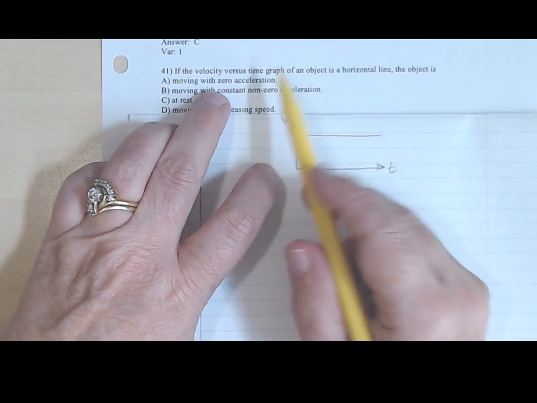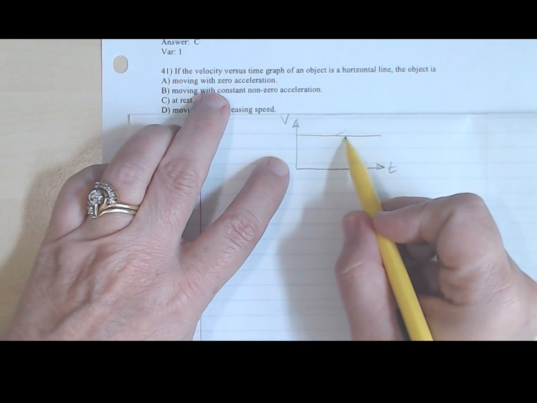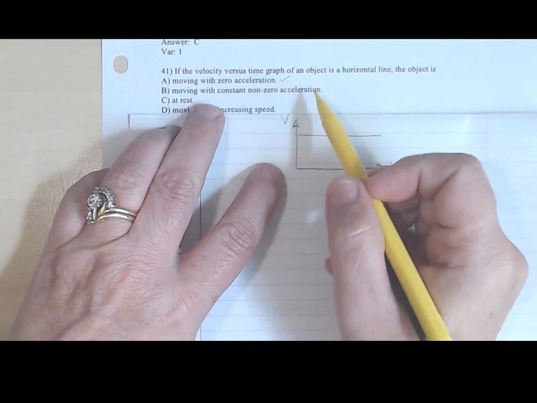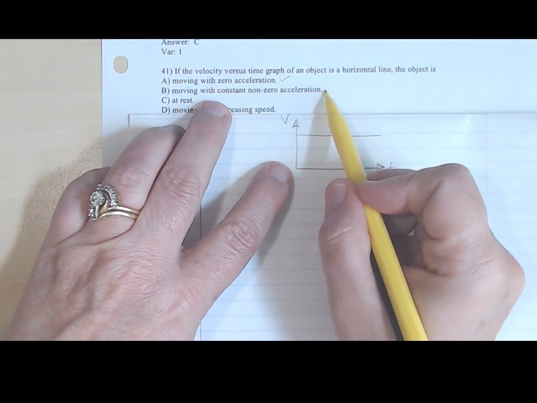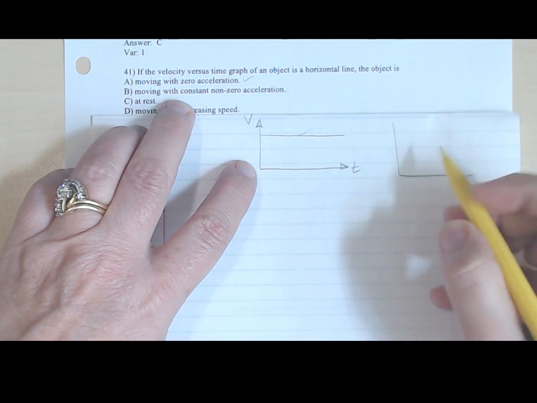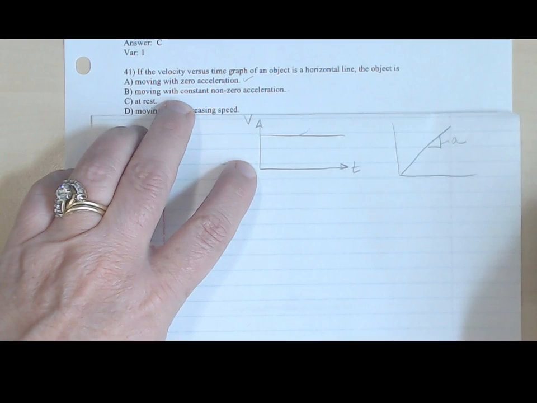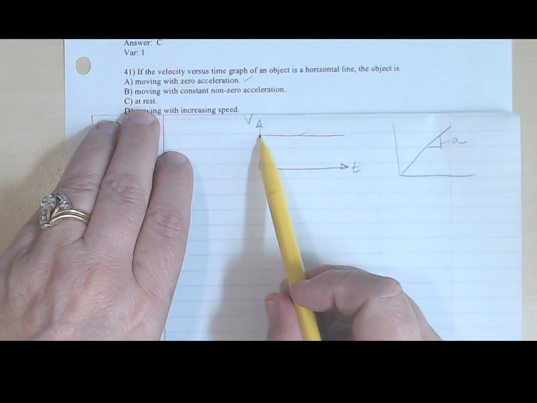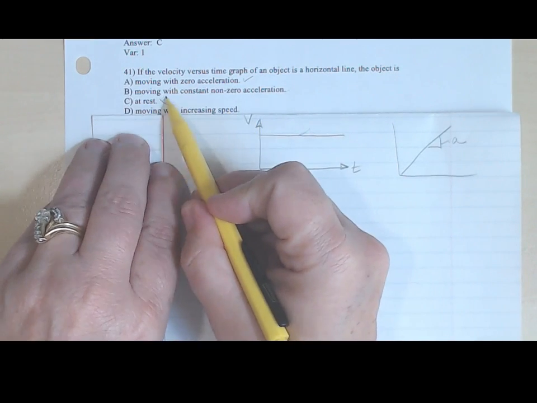Zero acceleration? Yes, because remember, acceleration is the slope of the line. Well, this has no slope. Slope equals 0. So yes, this one is a true statement. Is it moving with constant non-zero acceleration? No, because a non-zero acceleration would have a slope like this, and this would be my acceleration. Is it at rest? Well, obviously it's not at rest because the velocity is changing with respect to time, so it's obviously not that one.